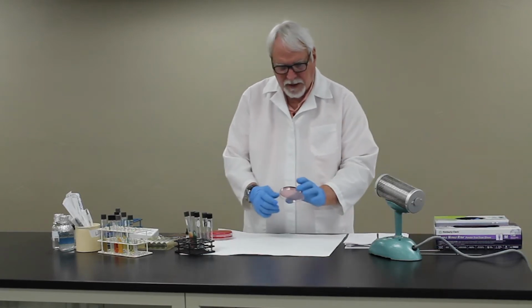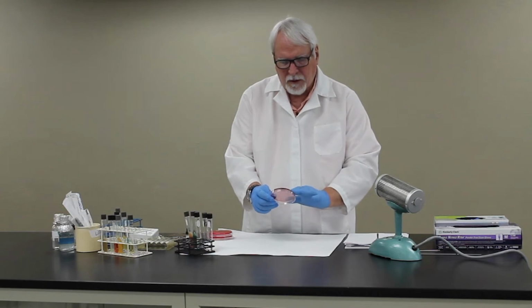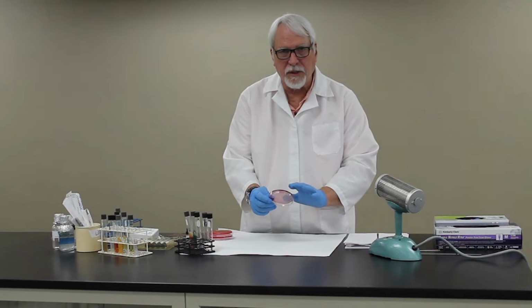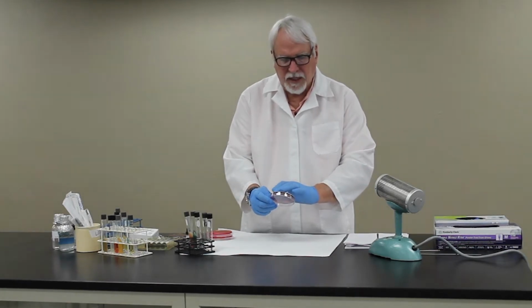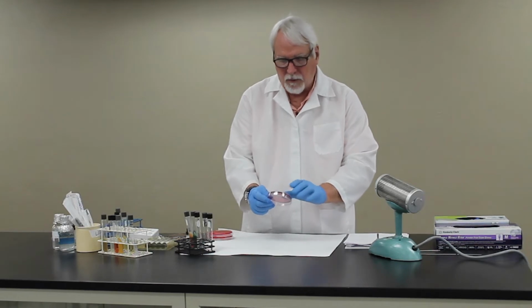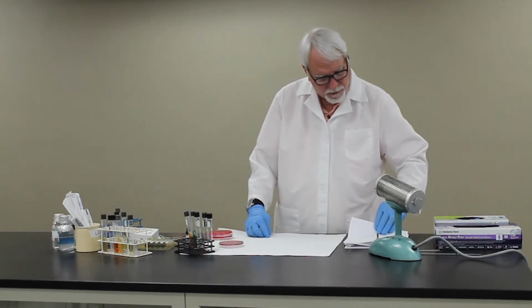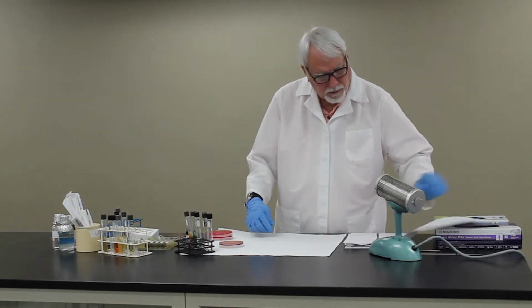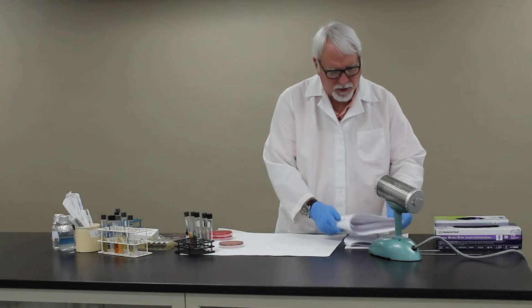We don't have an example of it today, but it'll be a blue-green colored agar that's, again, selective and differential for these enterics, and you'll get a salmon-colored colony that will indicate, again, lactose fermentation. So you're going to be inoculating a lot of media with this lab that you're already familiar with.